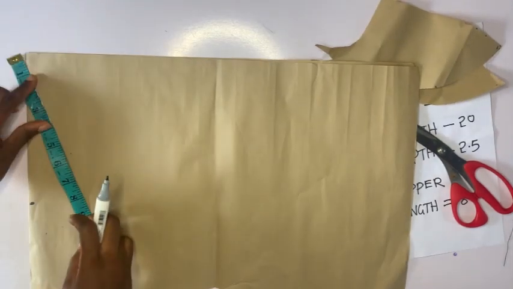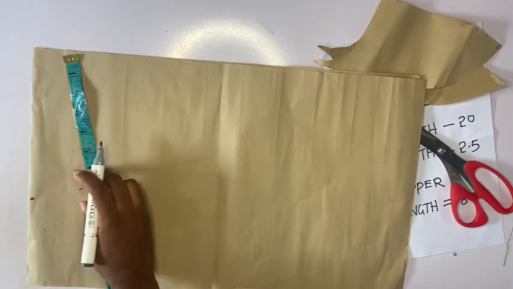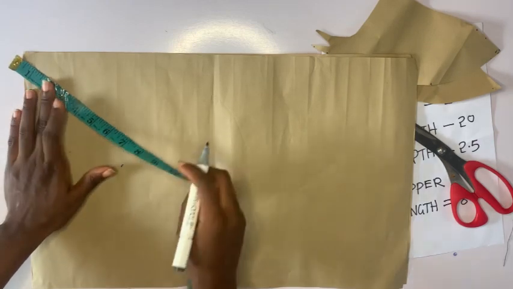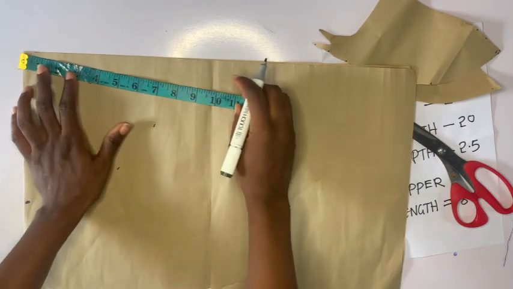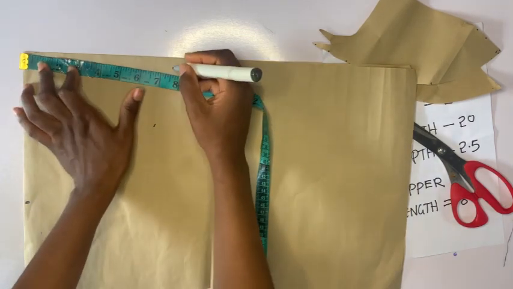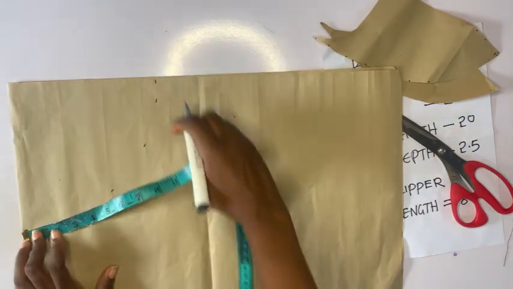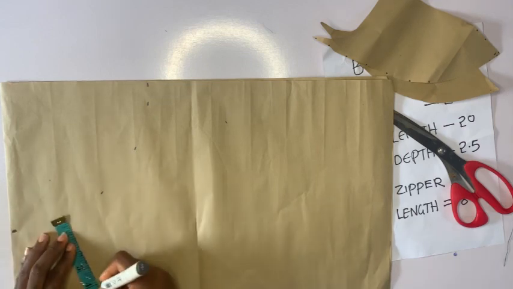So remember the length of the neckline is 11.5 for the front side times 2, that's 23. So to get that 23 inches, I'm going to be coming down by 7.5 inches to create a curve. So you're going to mark 7.5 inches round. Then from that point where you mark 7.5 inches, you're going to go down by 4 inches.